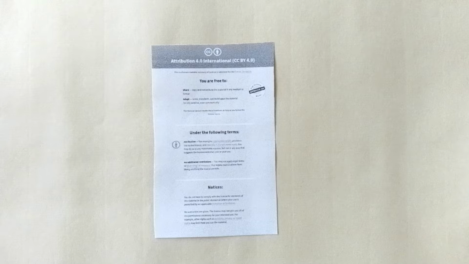This is a human readable short summary of the license, meant for the layperson to get a quick understanding of what such a license entails.